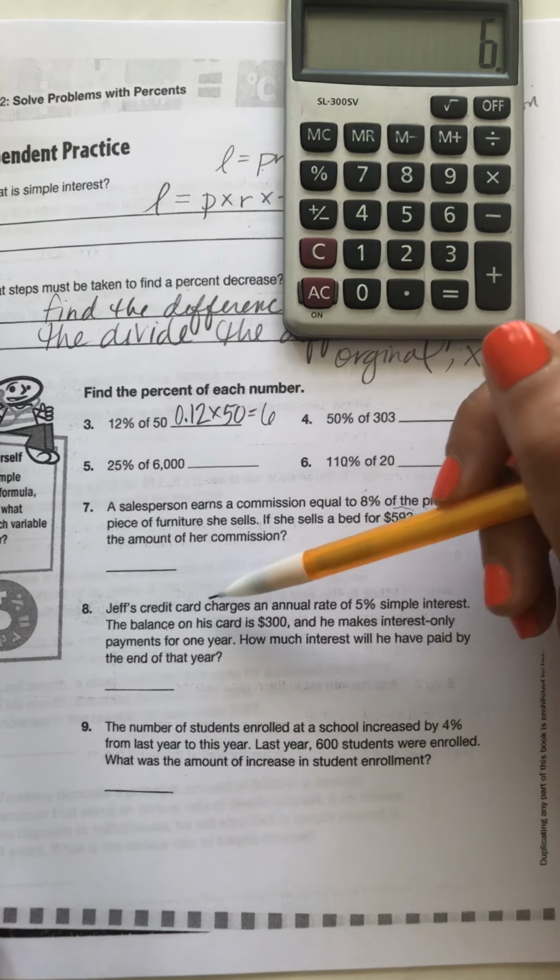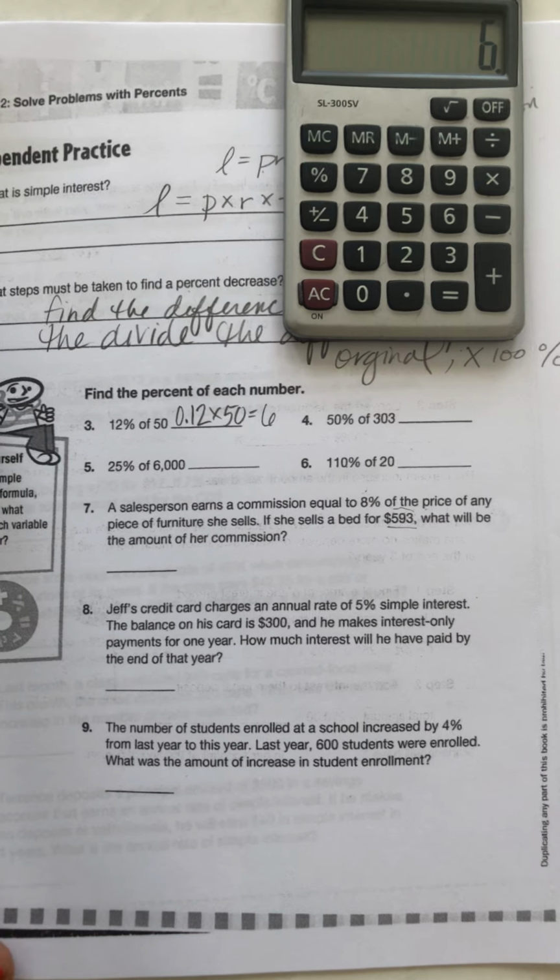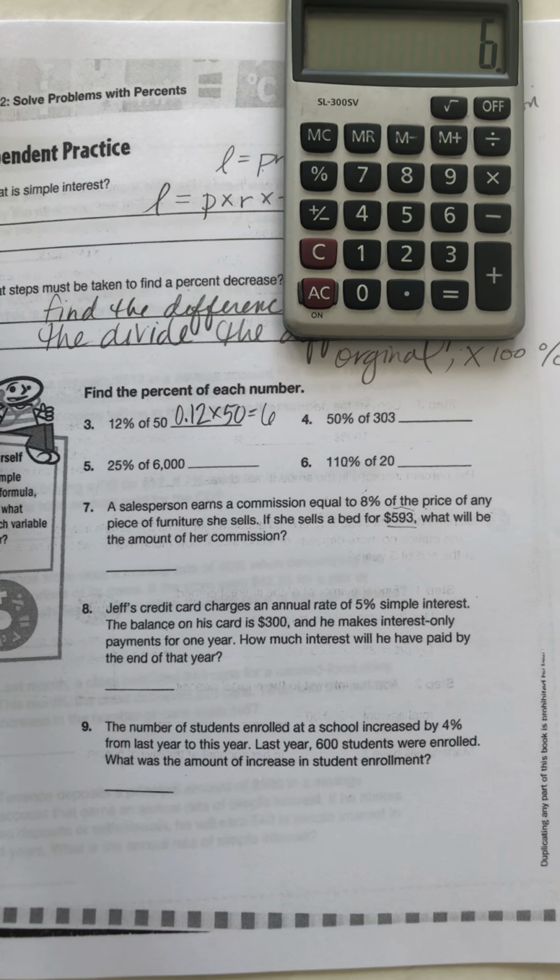Jeff's credit card charges an annual rate of 5% simple interest. So that's another kind of place that charges interest. Credit card companies are also banks. So when you have a credit card, let's say you want to buy a new couch, and it's $5,000, and you charge it on your credit card. Now, if you pay that $5,000 from your bank to the credit card, the credit card usually won't then charge you money for using their company. But a lot of credit cards will charge you an annual interest just for using their services.